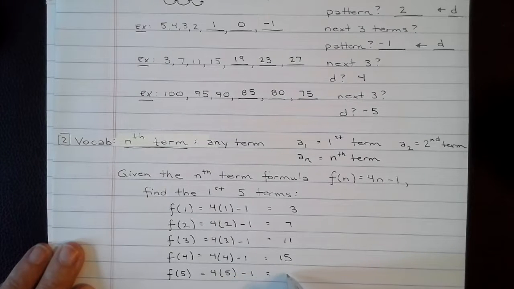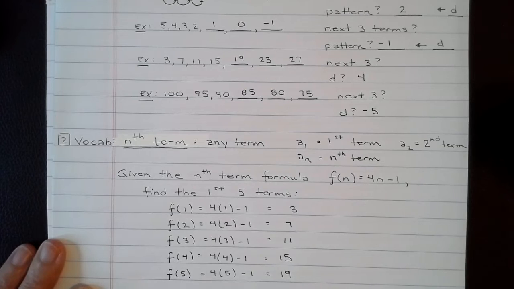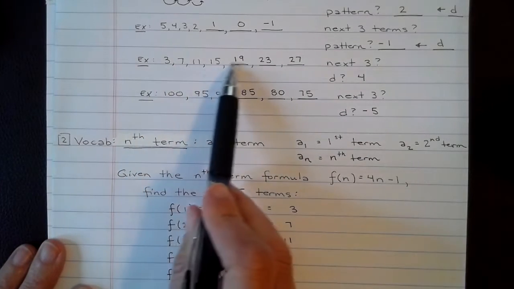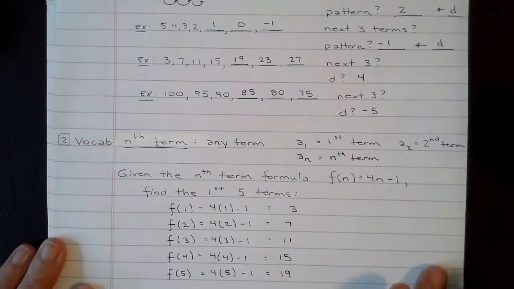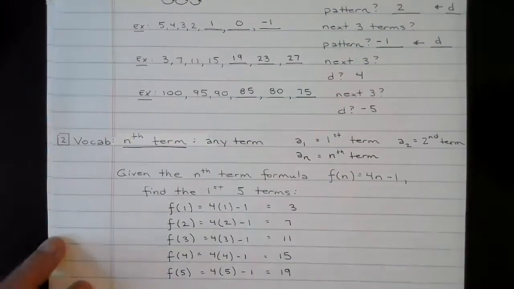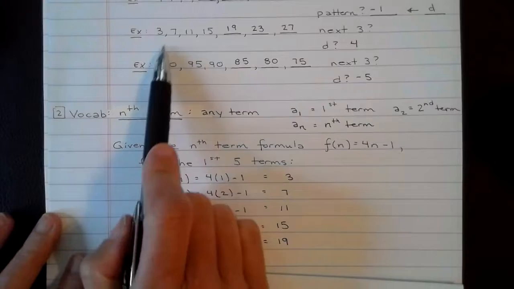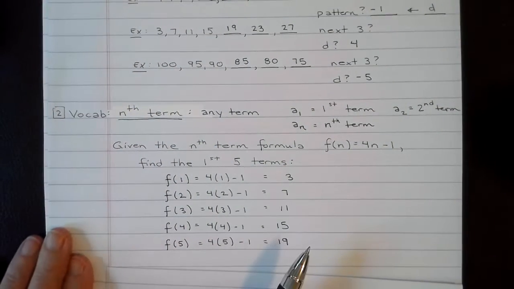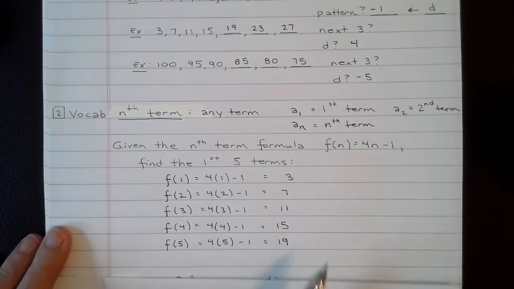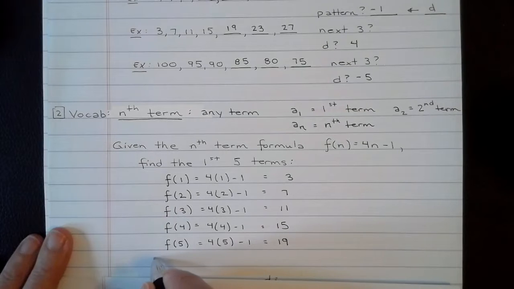So we're just plugging in those n values. And it looks like we generated these terms, huh? So we're finding that using the nth term formula for this particular series. Kind of neat. Okay, so let's get our terms written down.